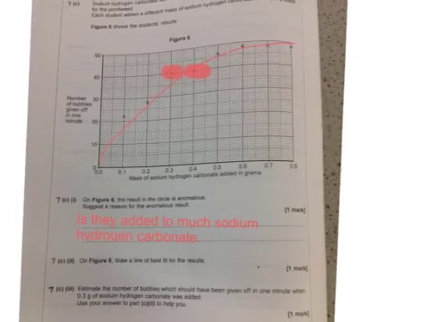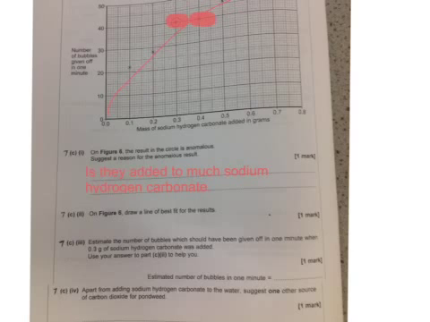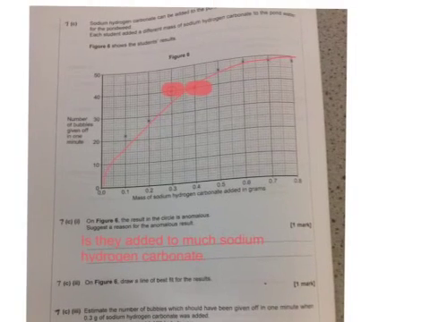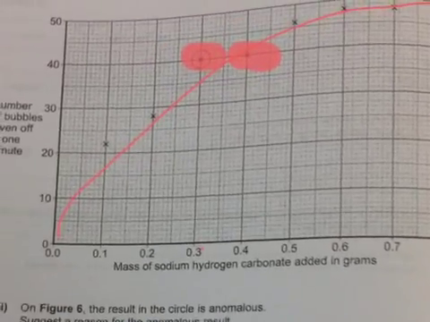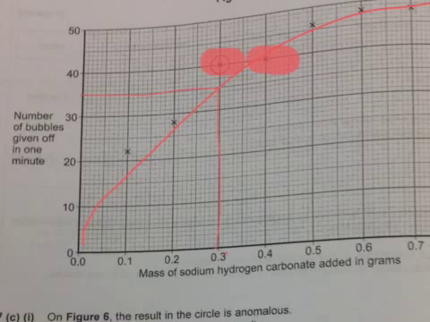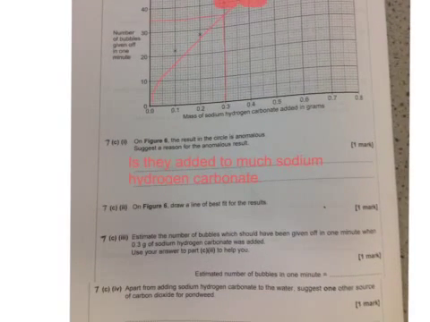Okay, moving down. Estimate the number of bubbles which should have been given off in 1 minute when 0.3 grams of sodium hydrogen carbonate was added. Use your answer to part C2 to help you. So we're using this line of best fit that we've just drawn, and we're estimating the amount when 0.3 grams should have been added. So let's make this a little bit bigger so it's easy to see. And the way you do this, you just use your graph to tell you how many there's going to be. So if we go up to the line of best fit and then across to the number of bubbles, it is about 35 bubbles. So your estimate should be about 35.